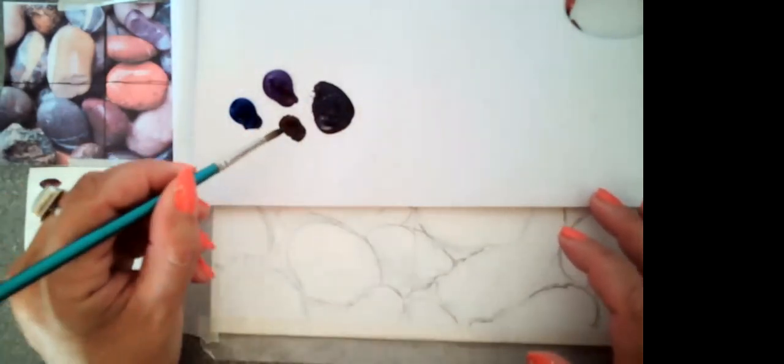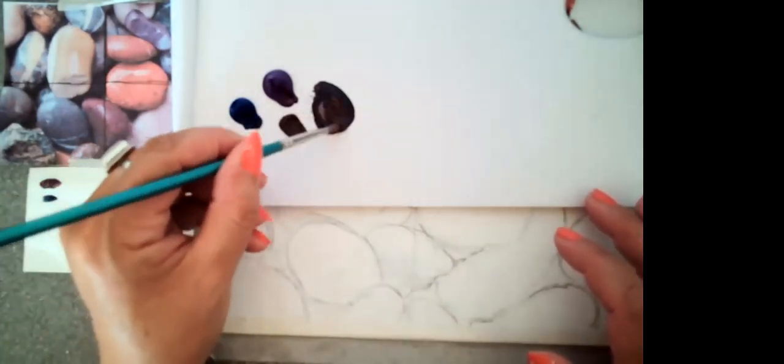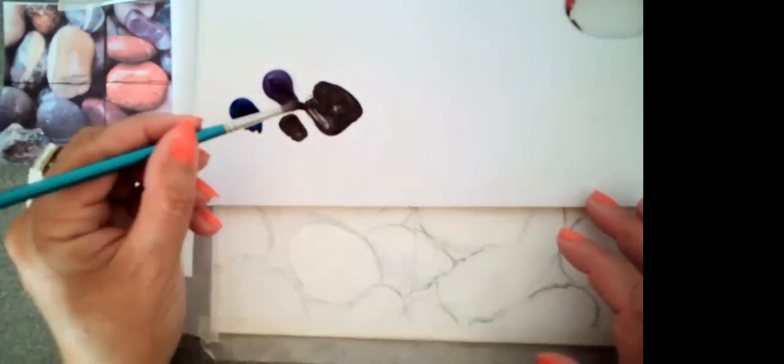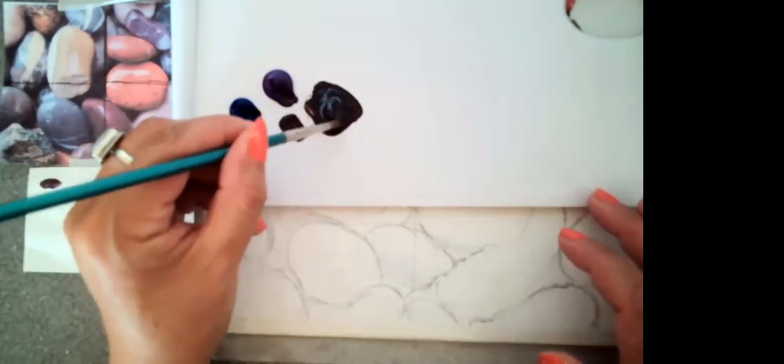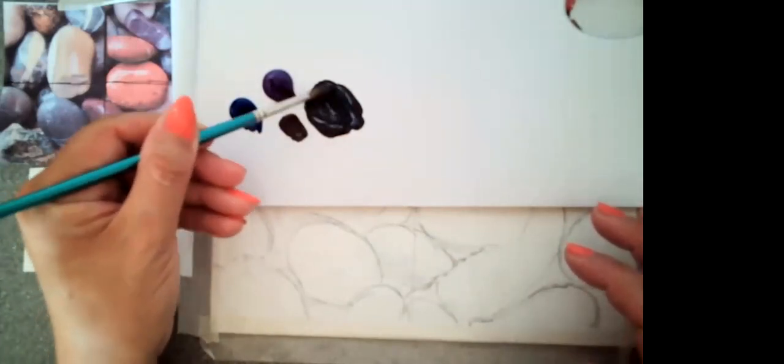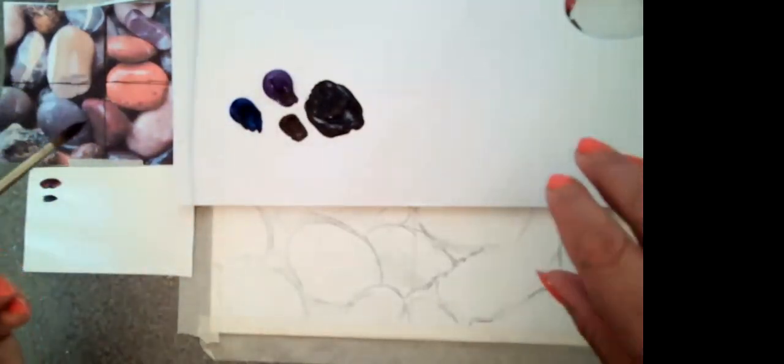So mix plenty up, because I think you can actually get away with making these shadow areas not very thin, because they are a kind of a shade in their own right. So I'm actually going to go in and pop that on quite thickly.